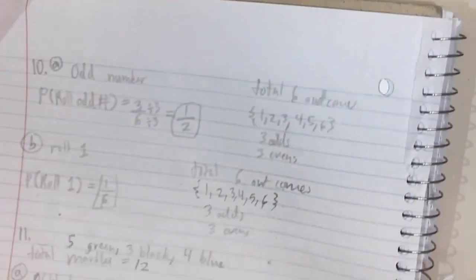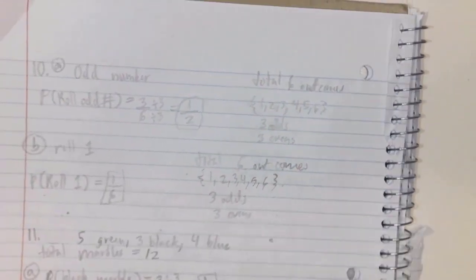Ready? Okay. Number 10. So we want to find the probability. A is rolling an odd number from a dice. B is rolling a 1 from a dice.